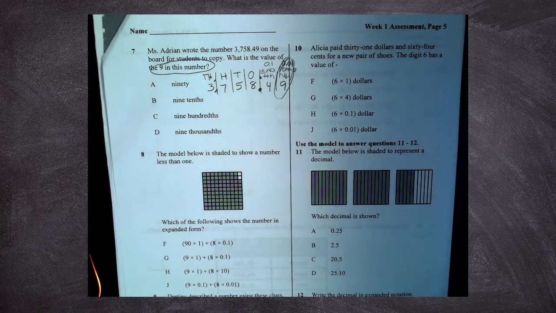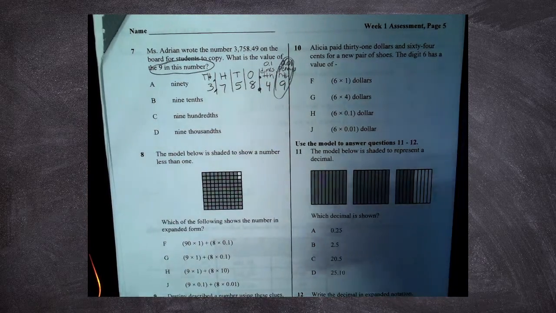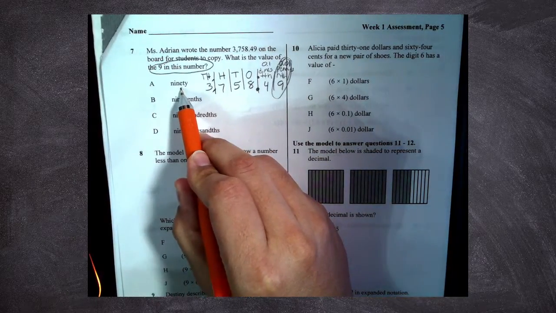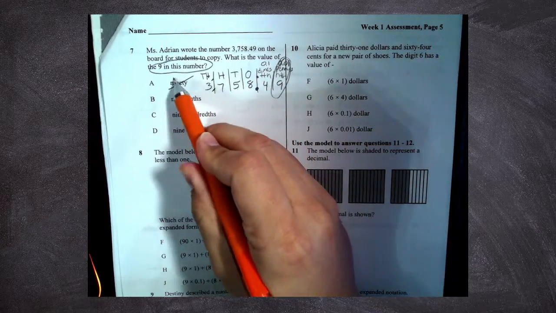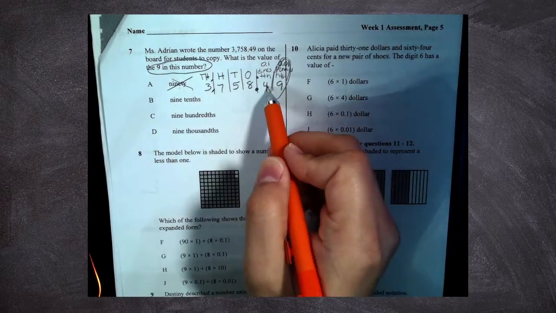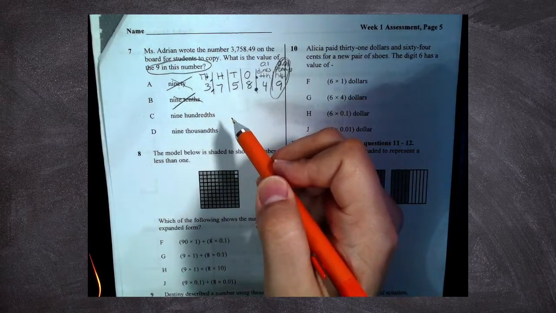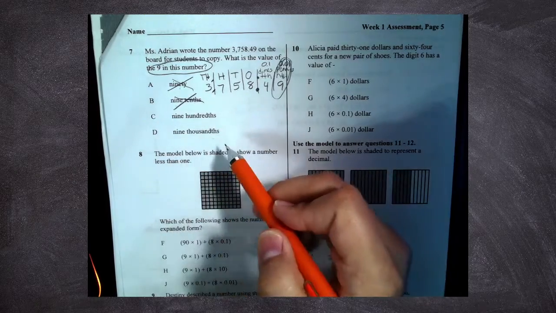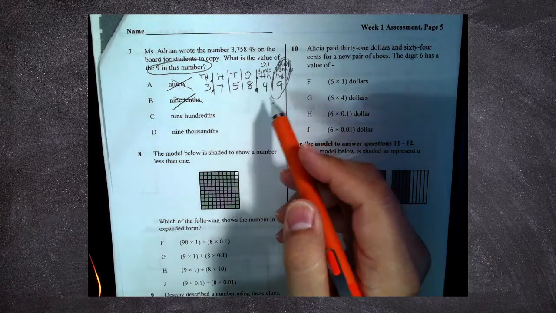On the hundredths. Hundredths. So let's look at my answer choices. 90. Well, there's not a 9 in the tens place. Not 90. 9 tenths. Not a 9 in the tenths place, so it's not that. 9 hundredths. Hey, hundredths place, there's a 9. That looks pretty good.